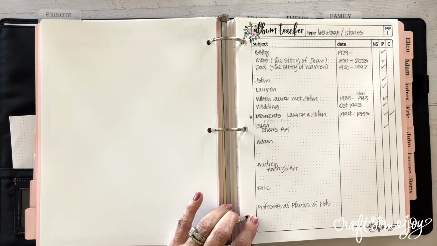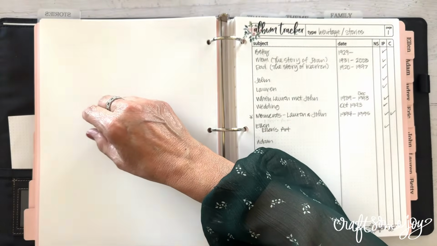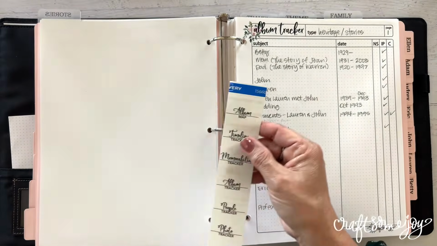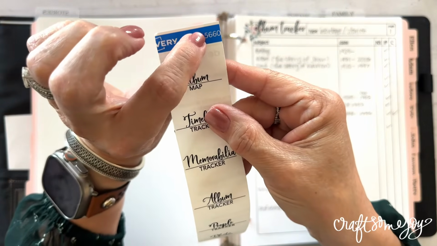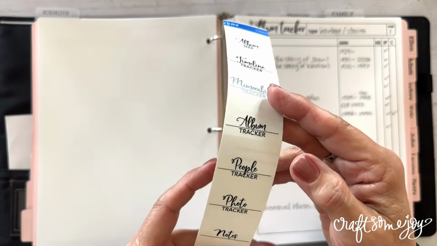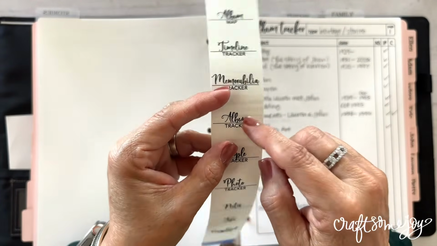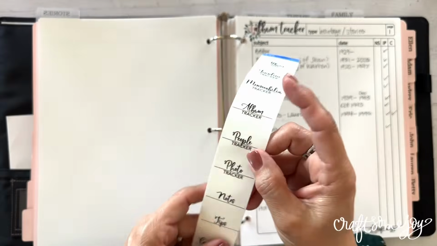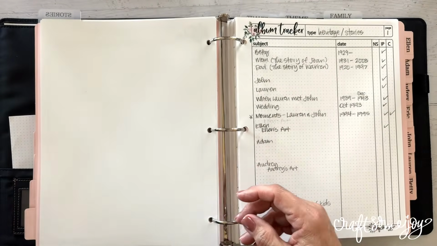Question Lisa has, are the clear labels that you used Avery brand? Yes, the ones for, yeah. I have a laser printer, so these are Avery 15660. But they have different ones if you have a laser printer or if you have an inkjet printer. So yeah, these were the laser formatted ones. So it might be a different number for inkjet.